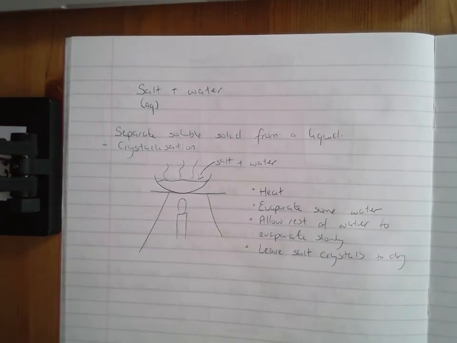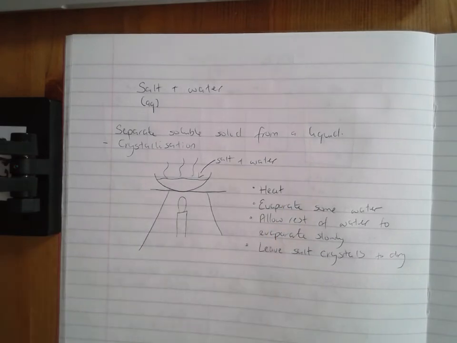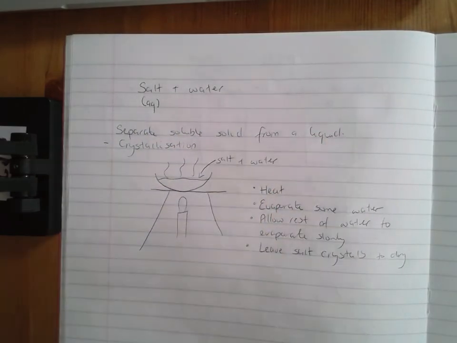So you're left with salt and water. You need to evaporate the water. You need to mention that you heat to evaporate and that you evaporate slowly so that you get large crystals, which you will then leave to dry. So this is how you separate a soluble solid from a liquid.